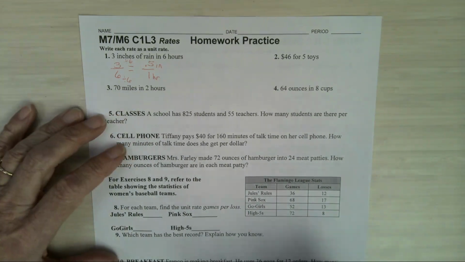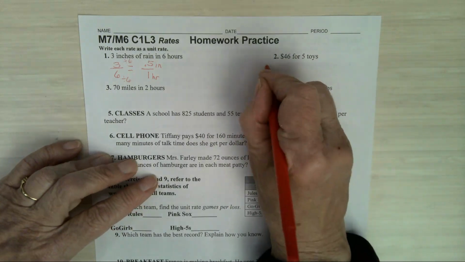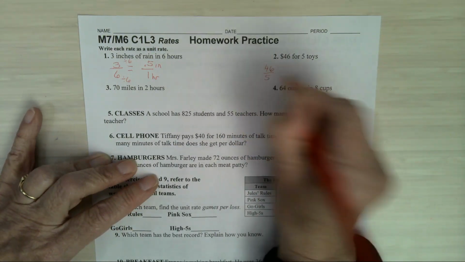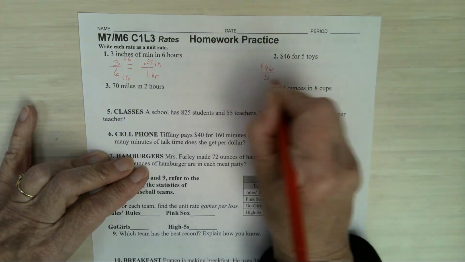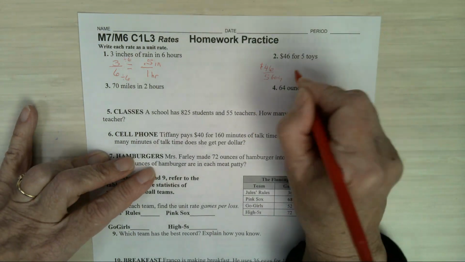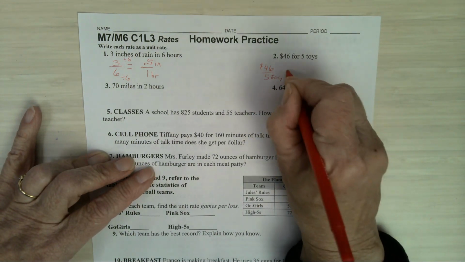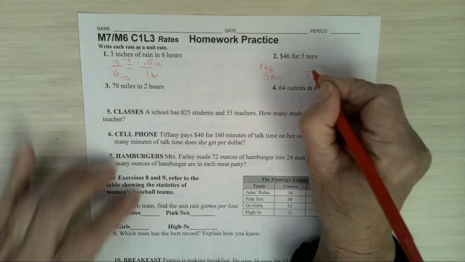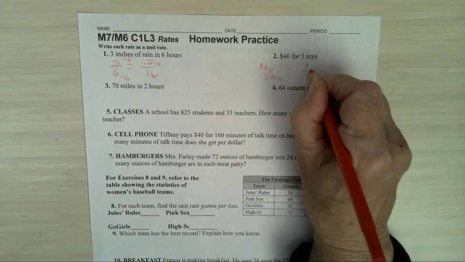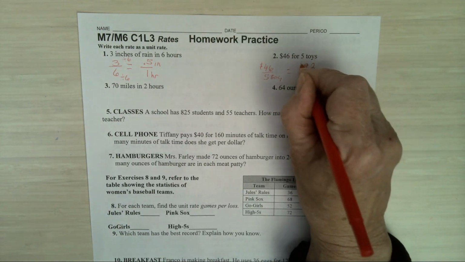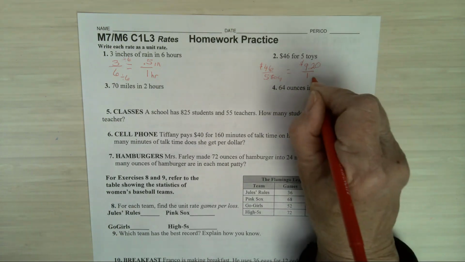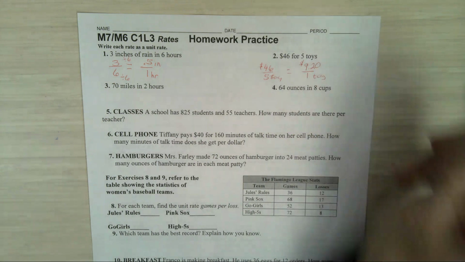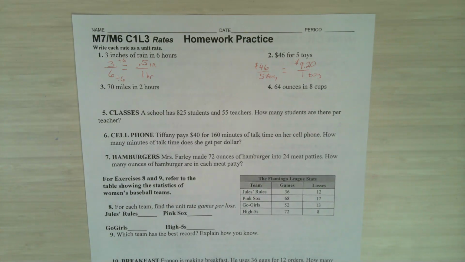In number 2, we have dollars to toys. $46 for 5 toys. What will that be for 1 toy? So you divide them both by 5, and when you divide 46 by 5, that'll end up being 9.2, or $9.20 for 1 toy. Number 3, 70 miles in 2 hours.